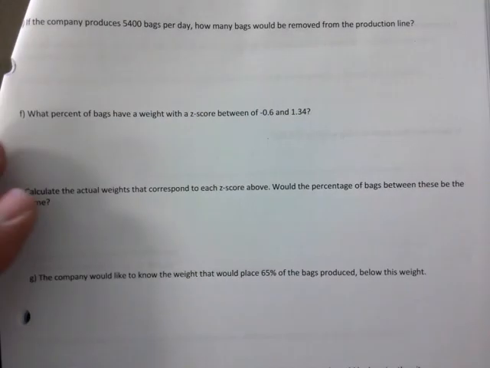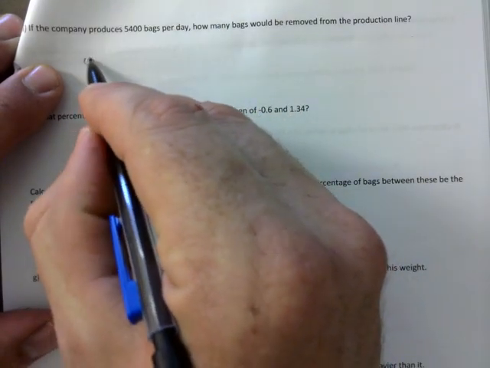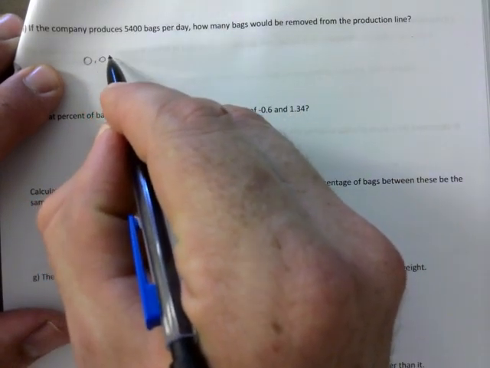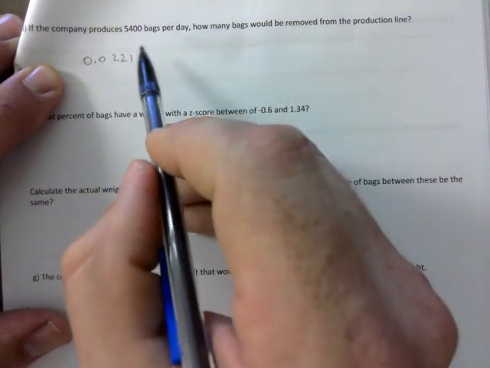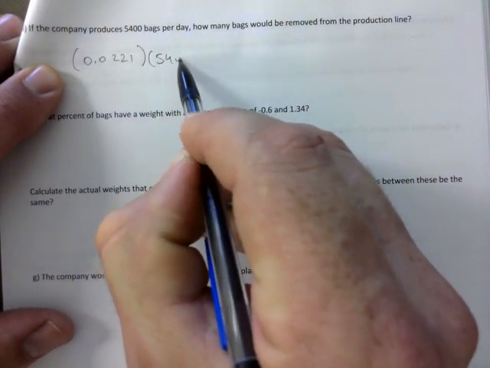If the company produces 5,400 bags per day, how many bags would be removed from the production line? That's just when you use your answer, right? So you turn that 2.21% into a decimal, you multiply by 5,400 bags.